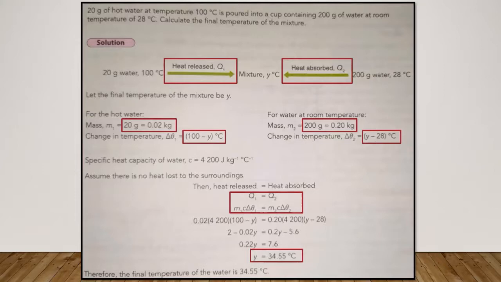Apa akan masuk y 34.55? This is the final temperature for the mixture. Ini adalah suhu terakhir. Kamu ada satu gelas air, suhu dia 100, kamu tambahkan dalam satu gelas lagi air yang suhu dia 28.